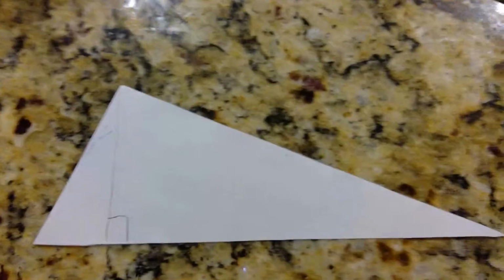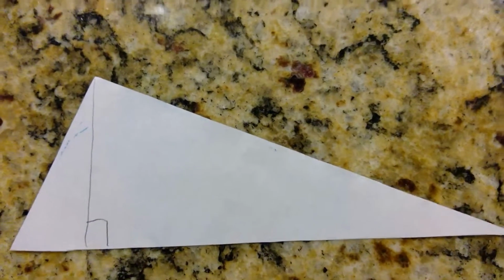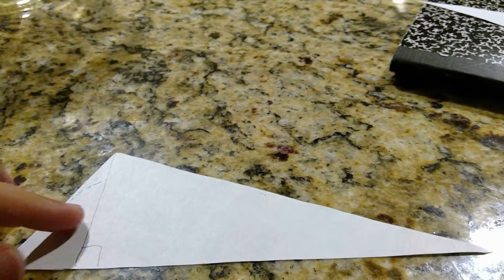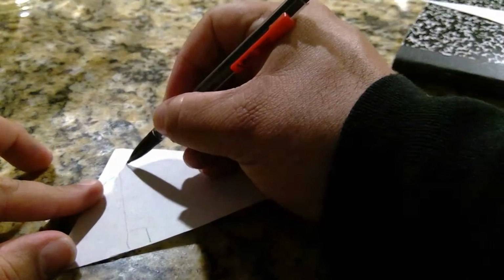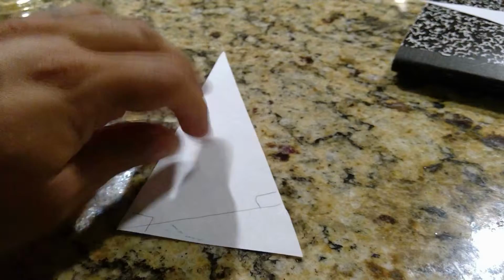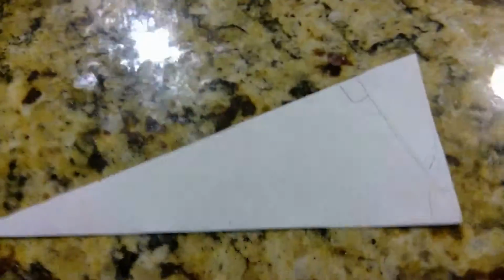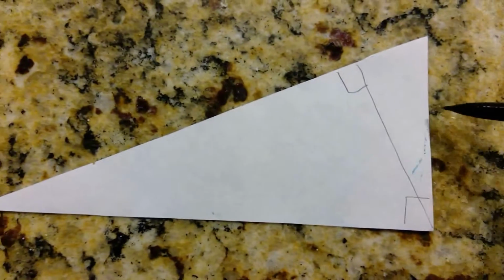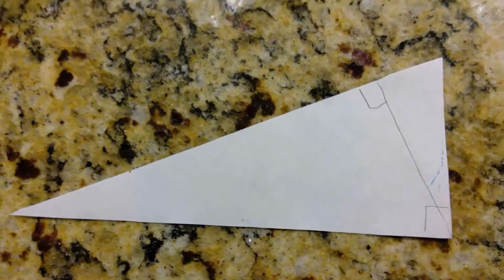And so if I did that, then that would now be my height. But what I could do is, with any right triangle, if I know I have a right triangle, I can just rotate my triangle around, and then I know that this over here can be my height and that can be my base. So just kind of a side note.